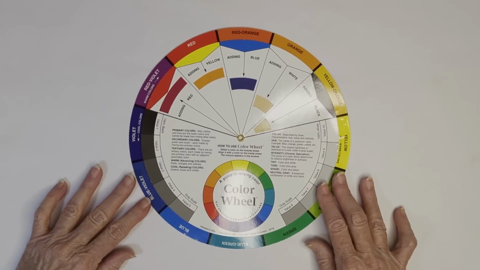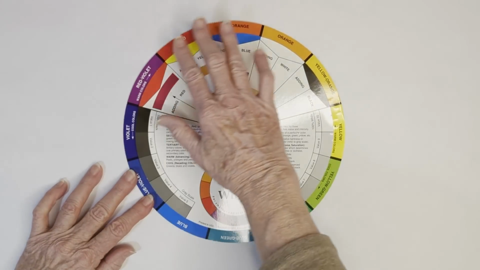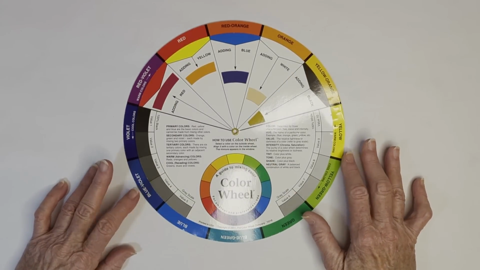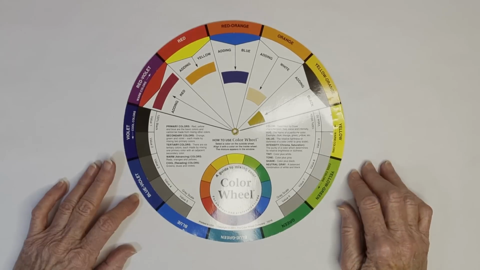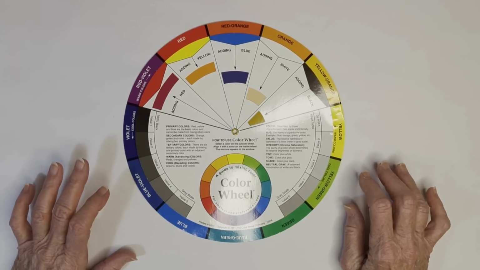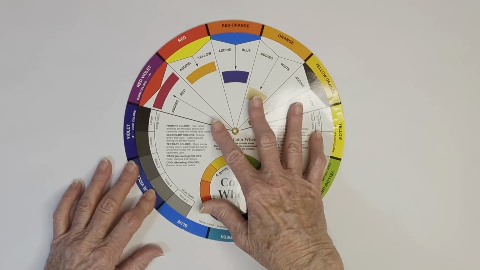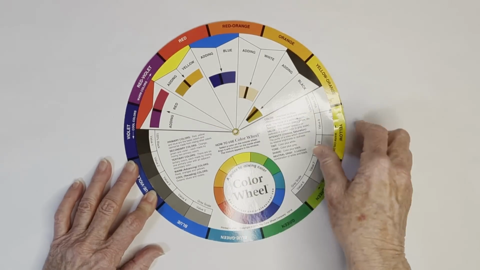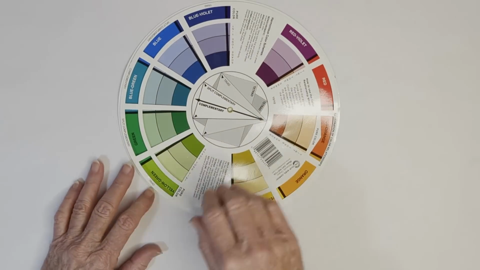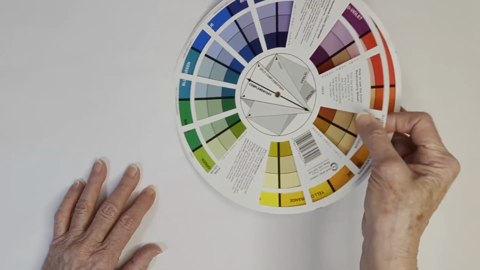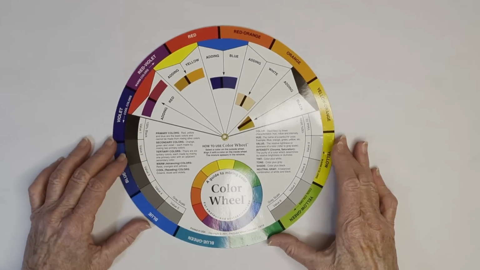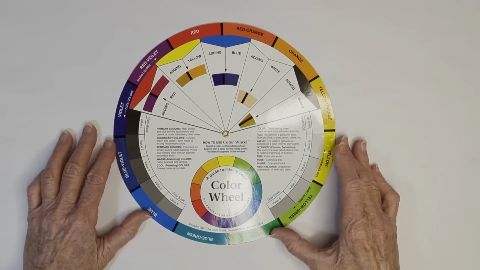Now, a lot of people already have one of these, a color wheel. This is the one that I like, and I'll leave the name of it down below in the description. But it's a very useful color wheel. It's got lots of extra added information on it other than just the basic colors. So let's take a look at the properties of color.